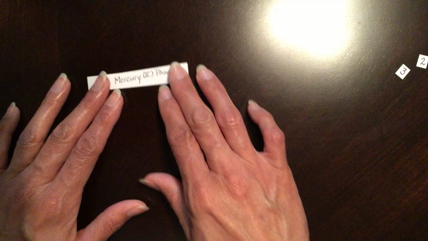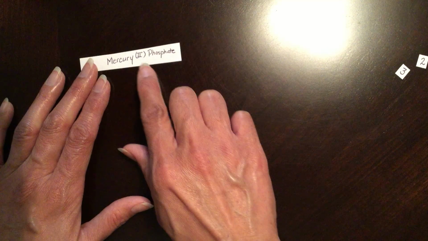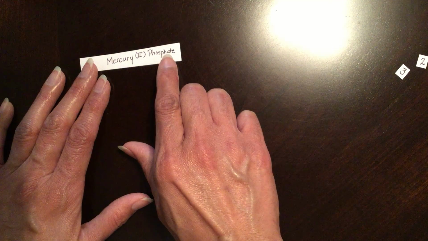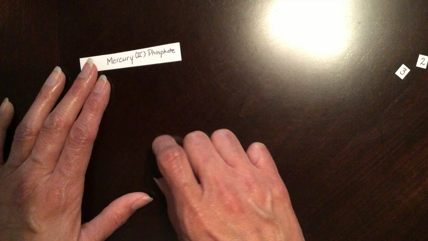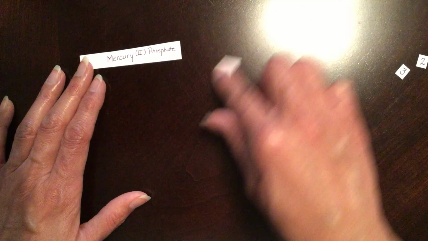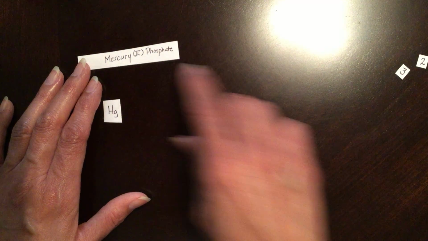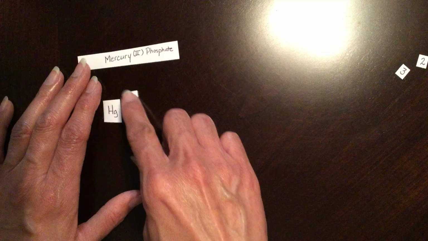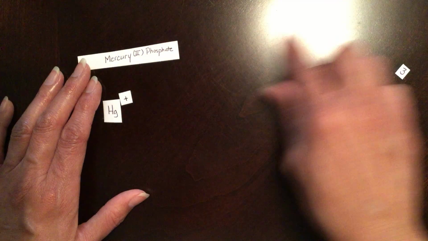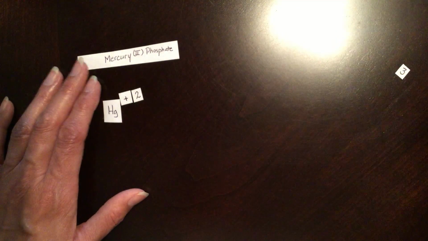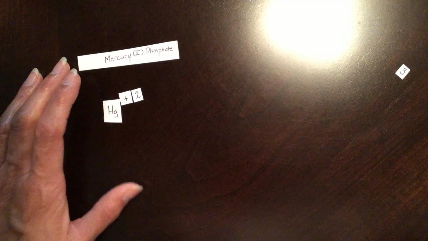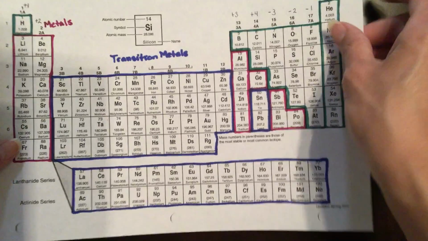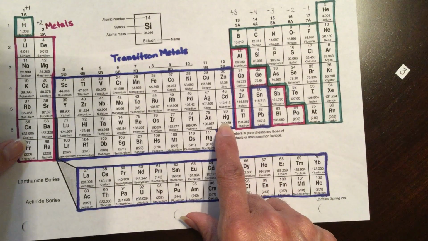Here's another one. Mercury 2 phosphate. Again, ATE, polyatomic ion. Mercury is more likely a transition metal, and it's telling me it has a +2 oxidation number for sure. I'm going to look on my periodic table and notice that mercury definitely is a transition metal.